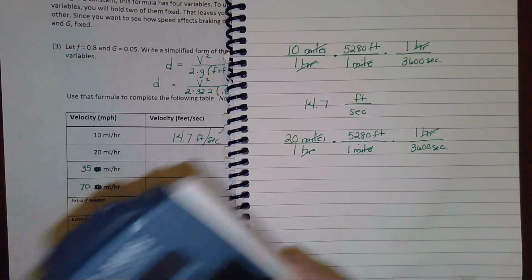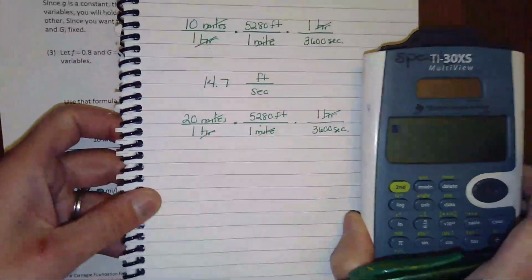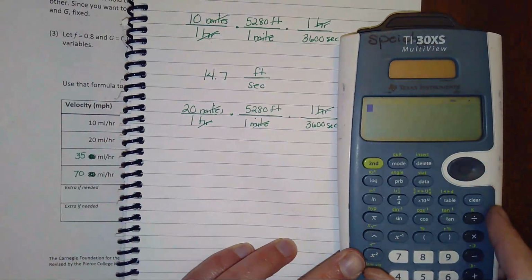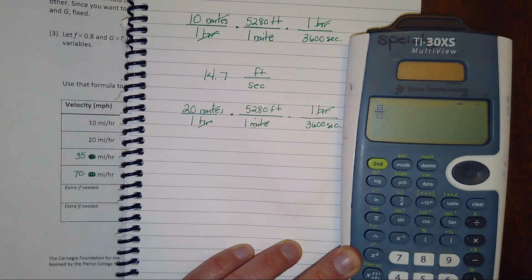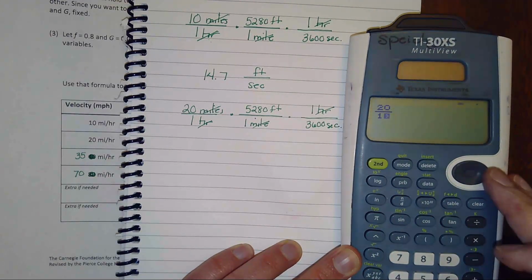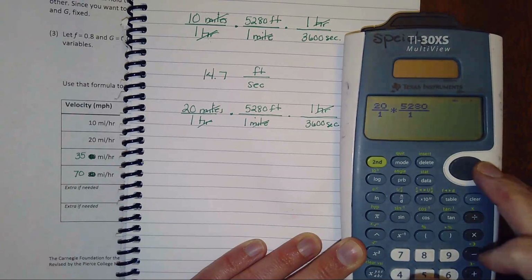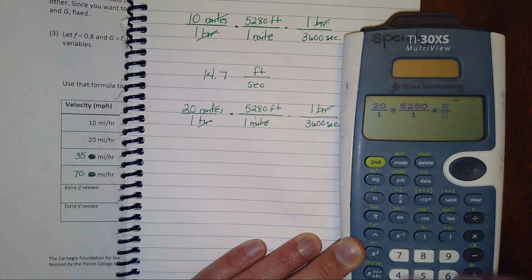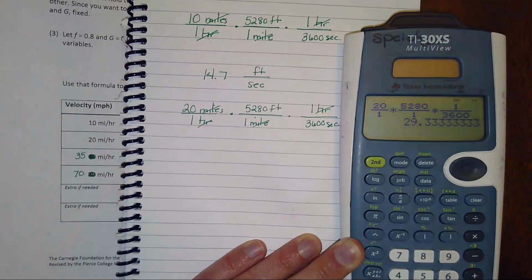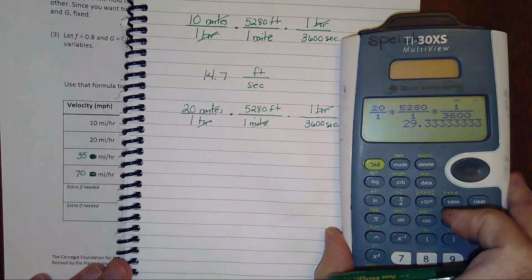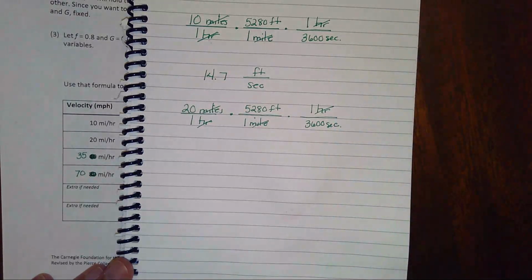Okay, so I'm going to plug this into my calculator. So it looks like we'll be traveling 29.33 feet per second.